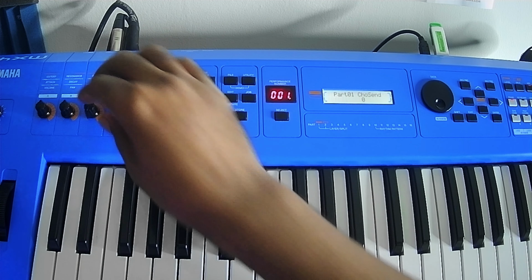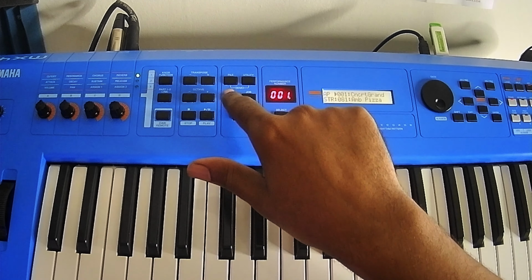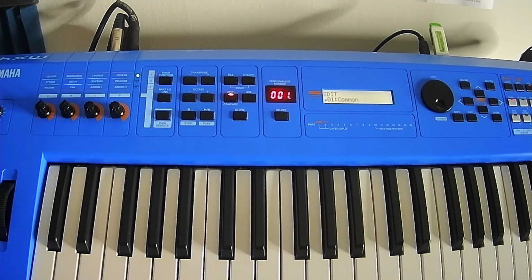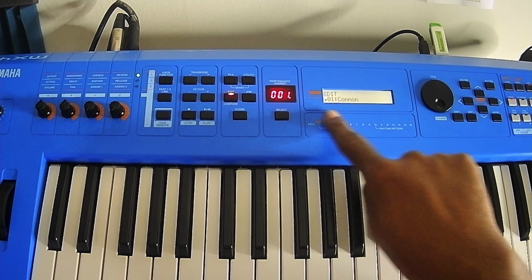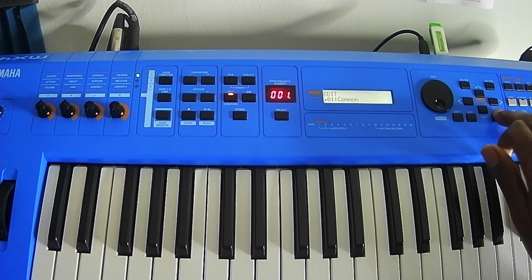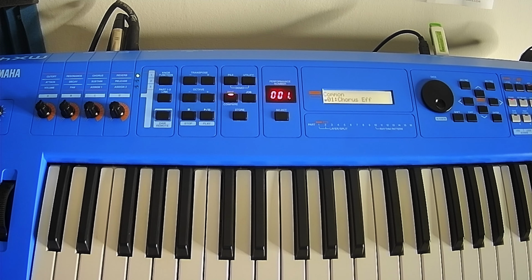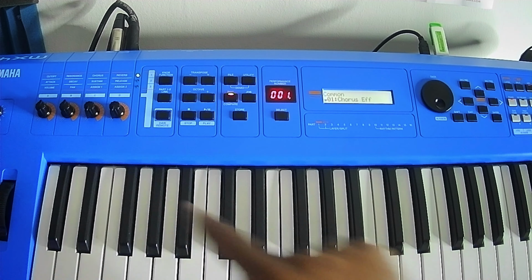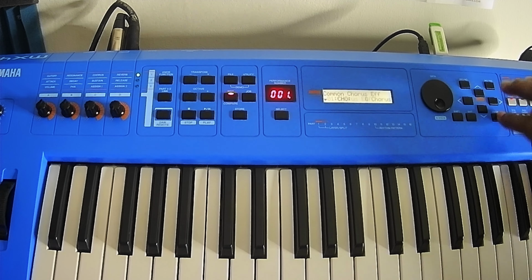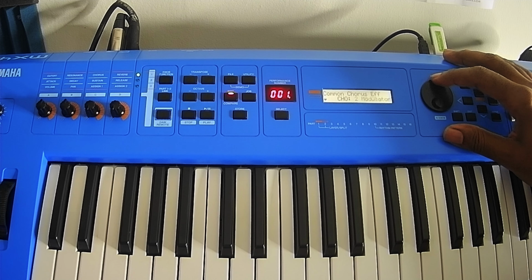Now what we do is we hit this edit button. And when that's engaged, as you can see, we have this here. So we want to go ahead and hit enter, and now we have our chorus effect. Now this is for the part one. So we hit enter again, and as you can see, we have different types of effects here.